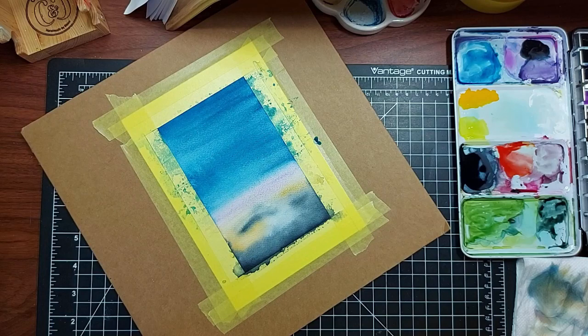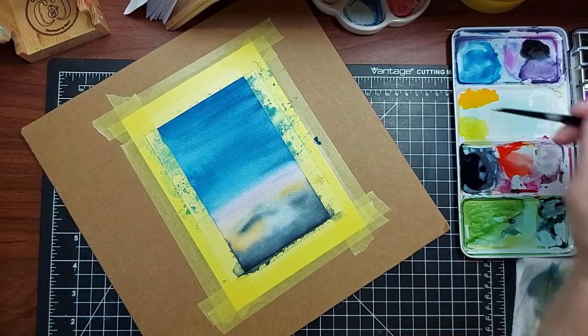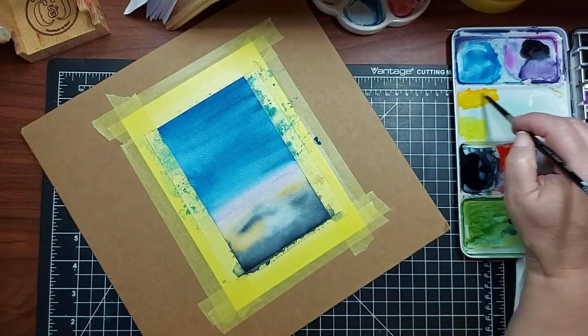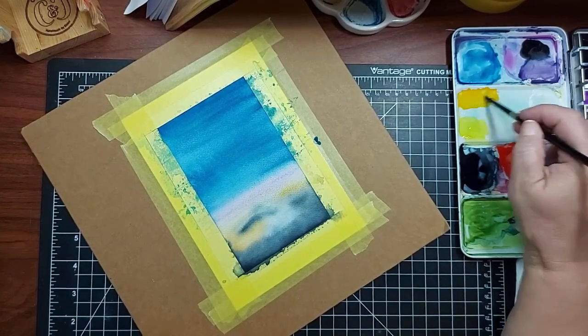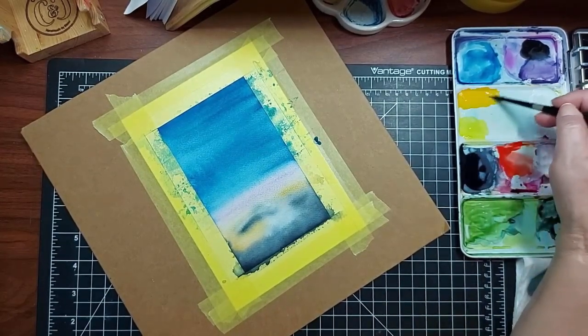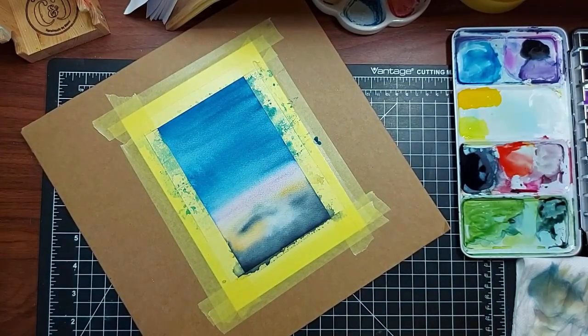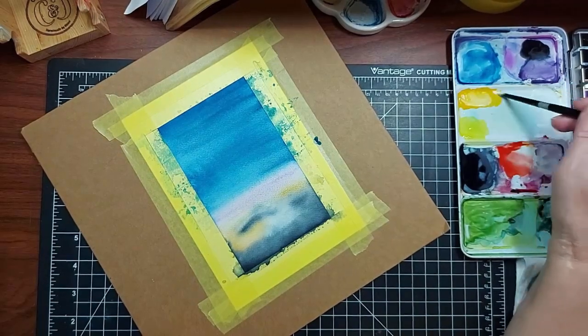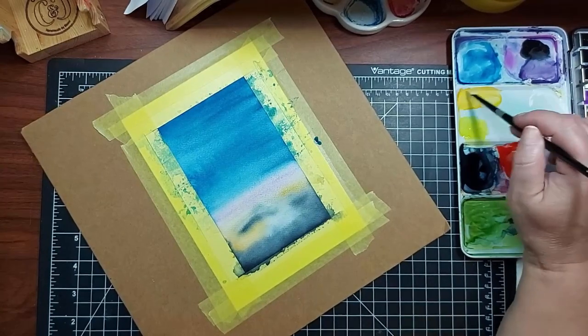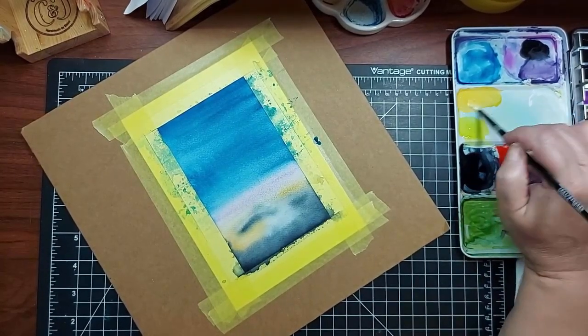But I think I want to tint it a bit because I want the color, but I don't want it as strong. So I'm going to throw in some buff titanium and then probably some white. Just a little. Soften it, but keep the color like that. Yes.